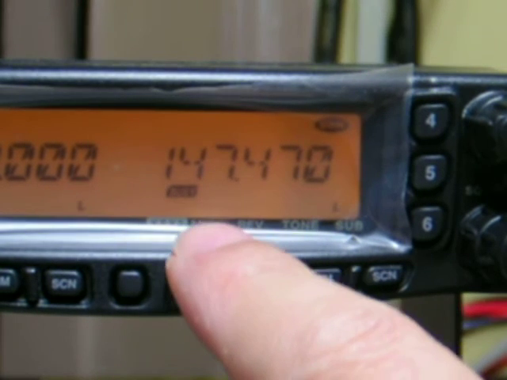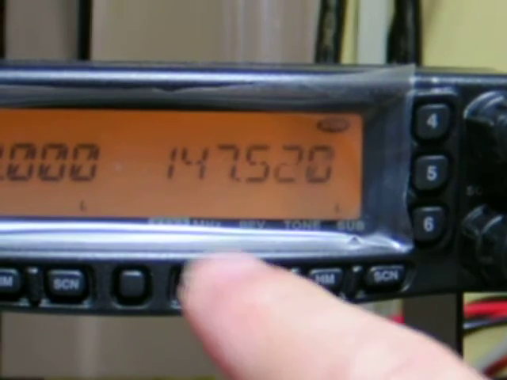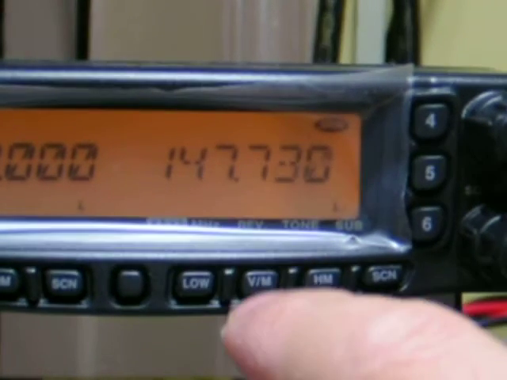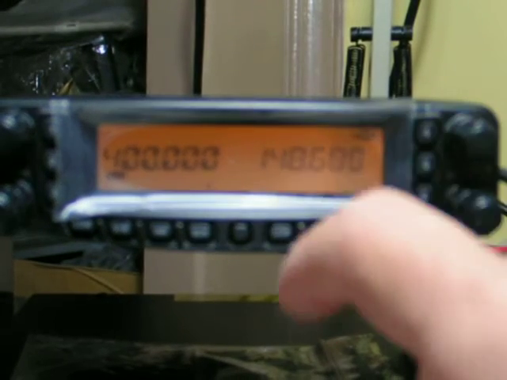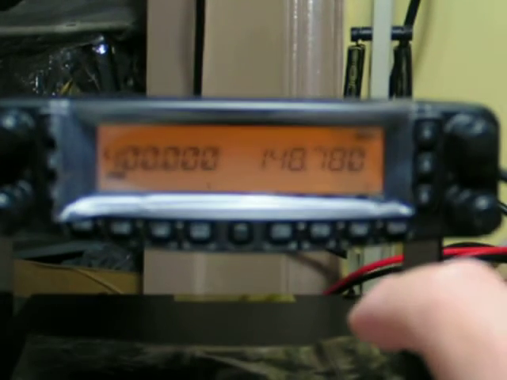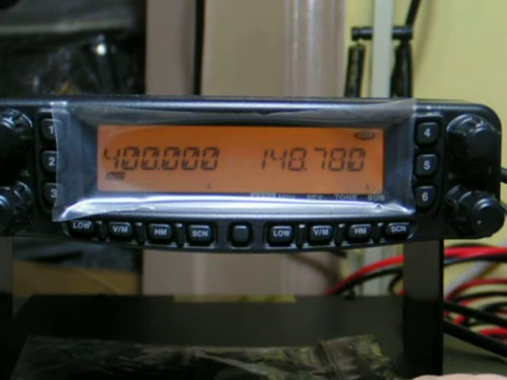In this case, I have set it so it stops at a frequency that makes the busy indicator go up for about 2 seconds or so. This is how you can do the scanning on the VFO mode.